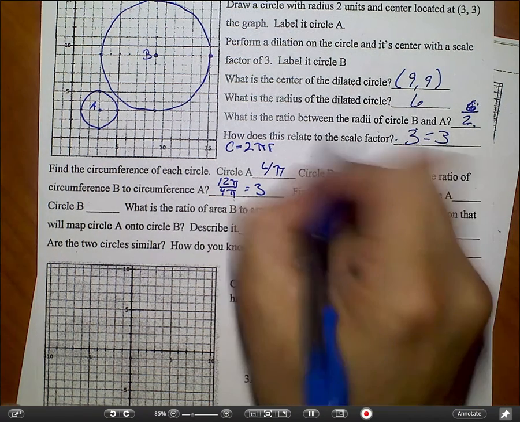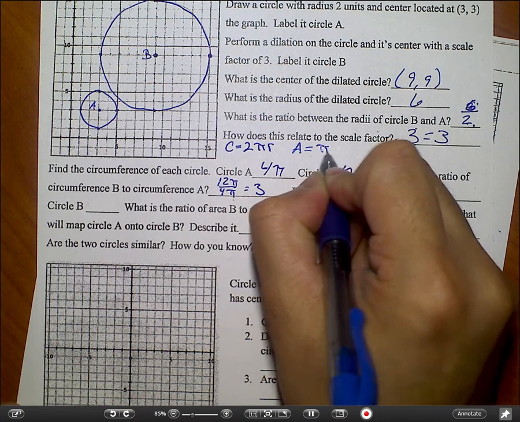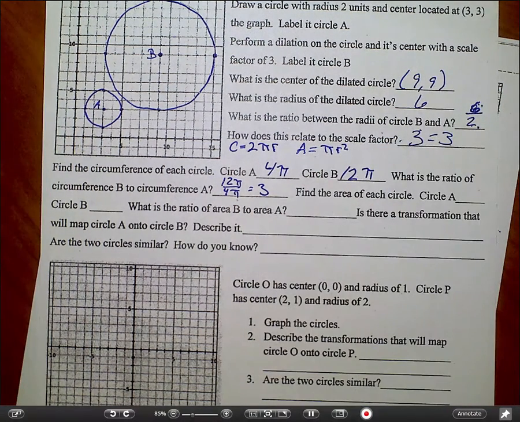Now, area. Area is equal to pi r squared. Very good. So we're going to leave this one also in terms of pi. Is it pi radius squared? Yes, pi r squared. Now, circle A. We said that the radius of circle A was what? 2.